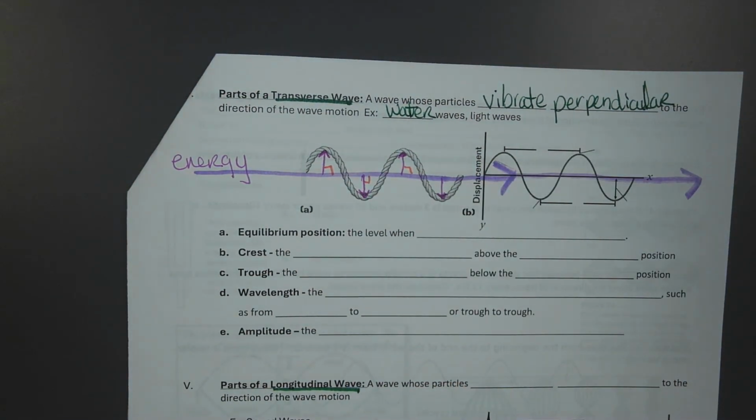That's what we mean by perpendicular. So when the material or matter or medium vibrates perpendicular to the direction of the energy, they form right angles. Now, a longitudinal wave down here doesn't do that. They don't look the same.